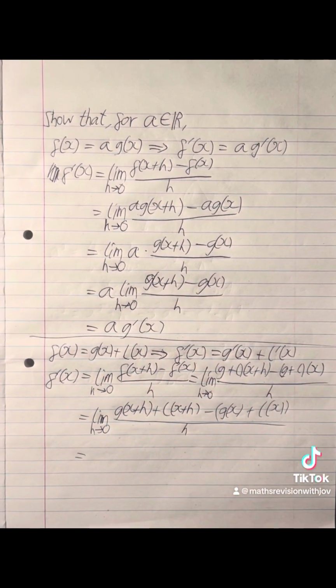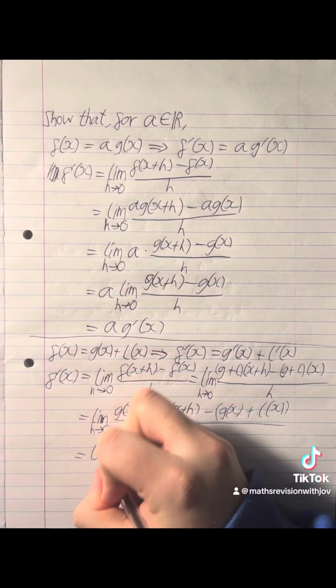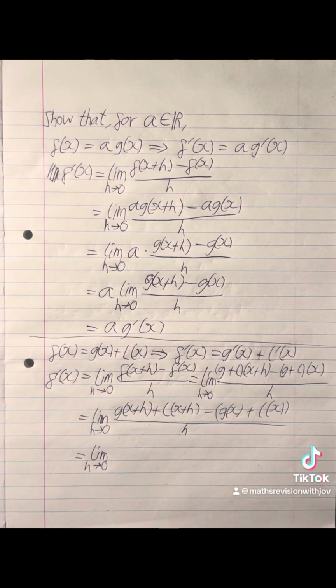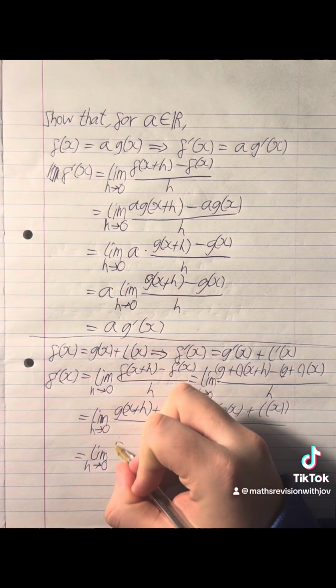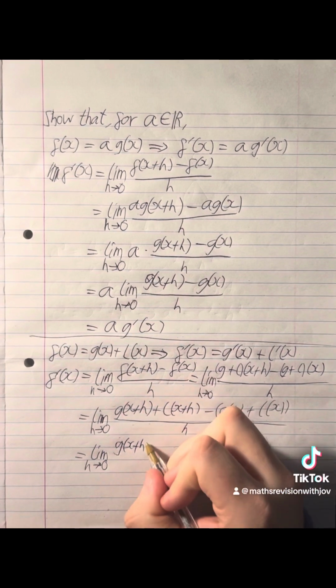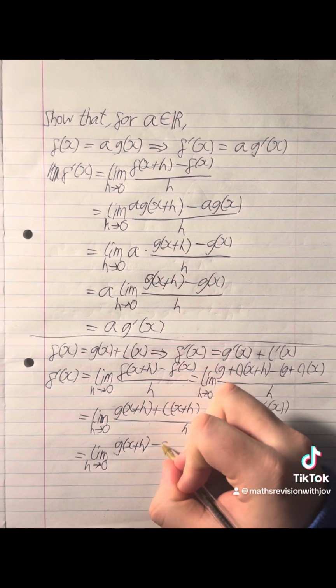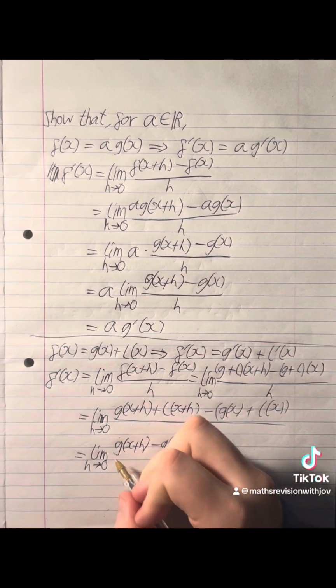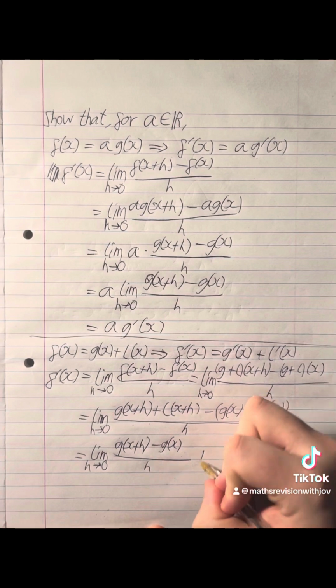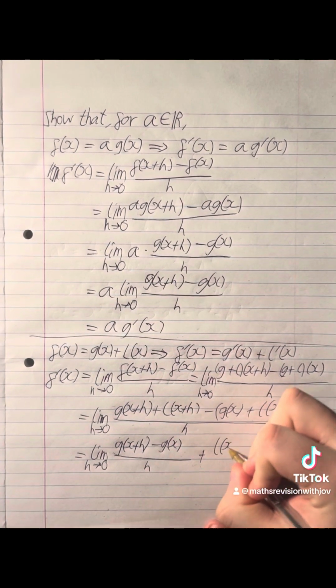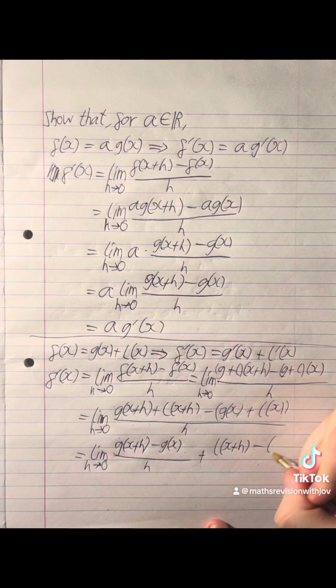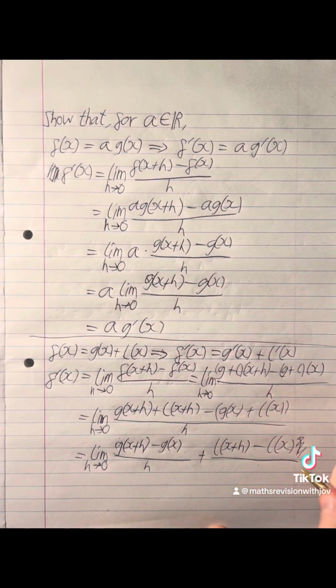We can keep going. We say that that's equal to the limit as h tends to 0 of, well, okay, here we've got to be a little bit careful. We've got to make sure we get everything in the right place. So we get g of x plus h, and then I'm going to use one of these minus things in here. I'm going to use the minus g, so minus g of x, and then that's all over h, and then I'm going to add l of x plus h, and then minus l of x, and that's all over h as well.